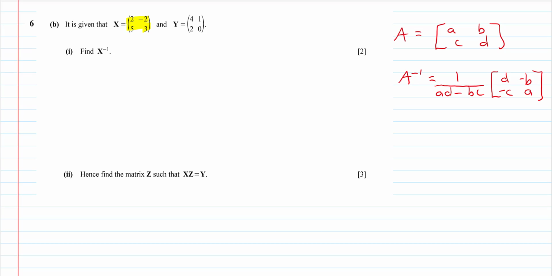Okay, so for our one here, the determinant of X is going to equal 2 times 3 minus 2 times 5. So that is going to equal 2 times 3 minus, and then we've got this minus 2 times 5. So that's just equal to 6 minus 10, which is equal to 16.